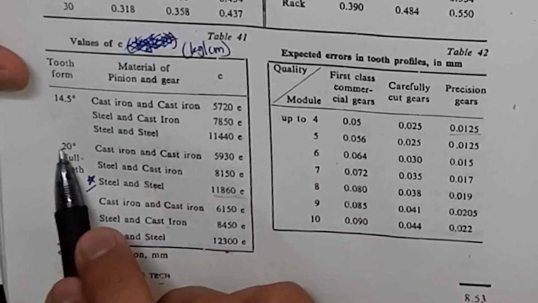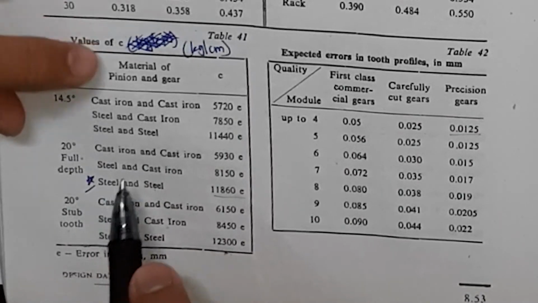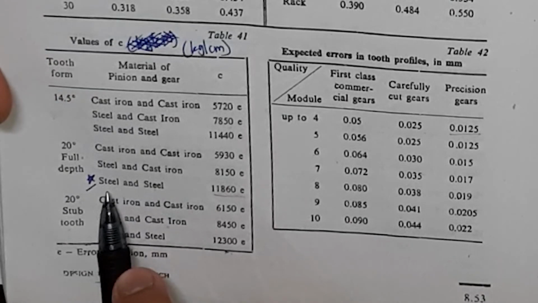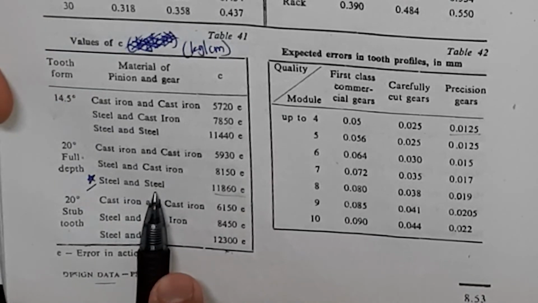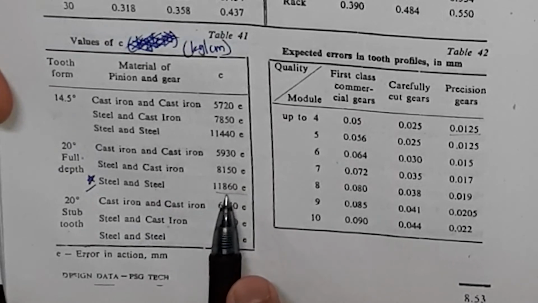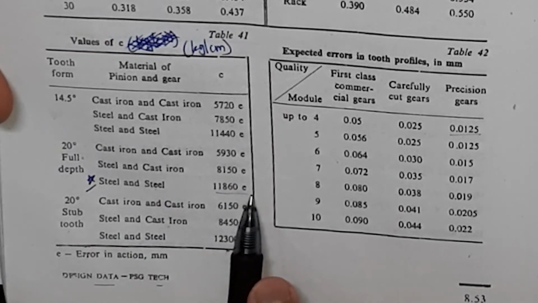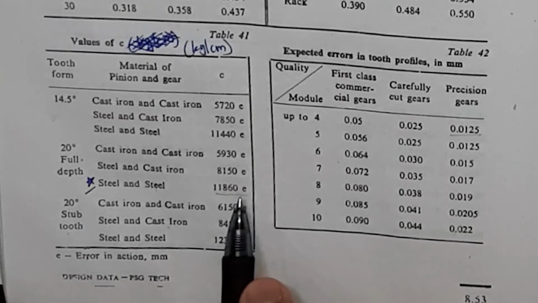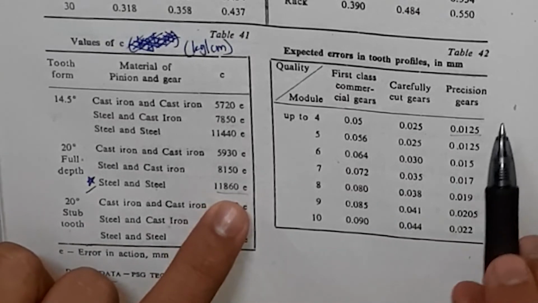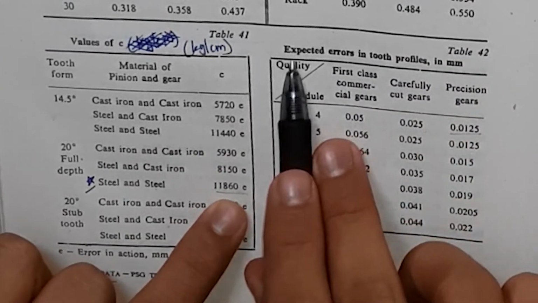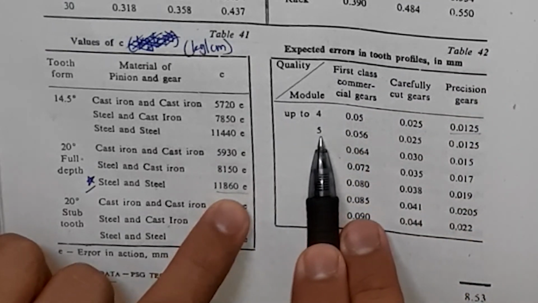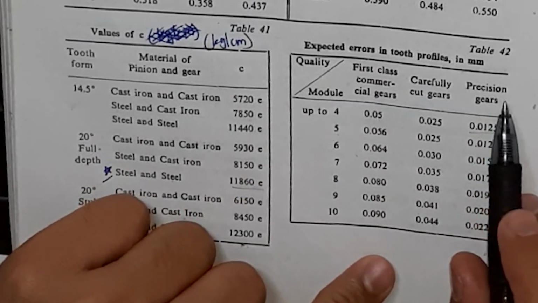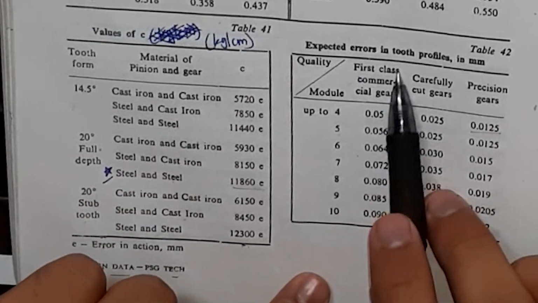Now we have selected 20-degree full depth, and the material of pinion and gear, both of them are steel. So we'll select steel to steel, which is equal to 11860 times E. Now E is the expected error. Expected error we can calculate from this table. Now we have a module of phi. Many times precision gears are not possible, so what we do is we take it as first class commercial gears.